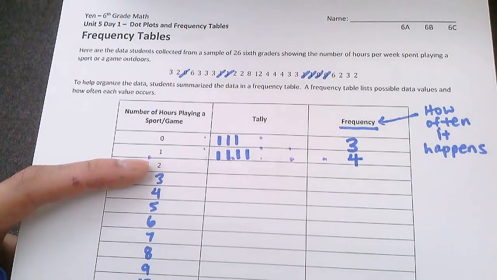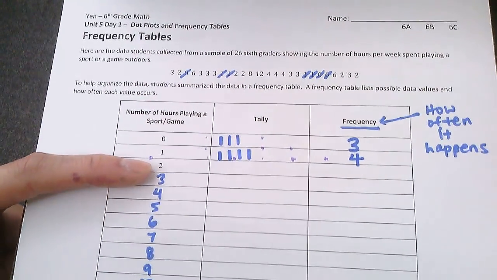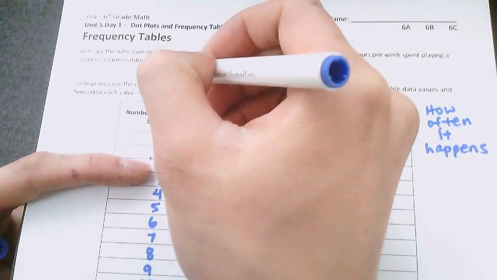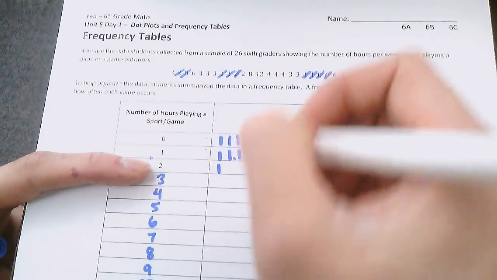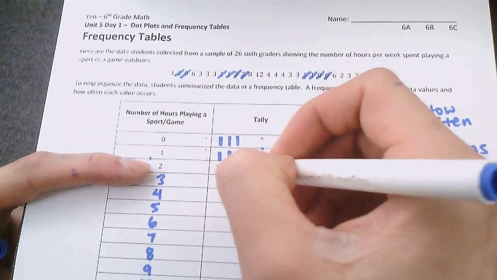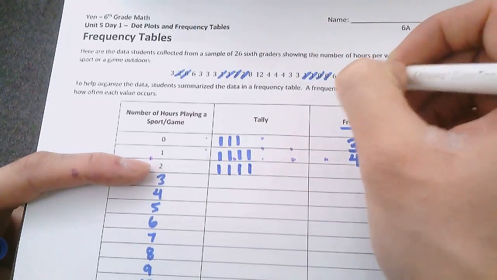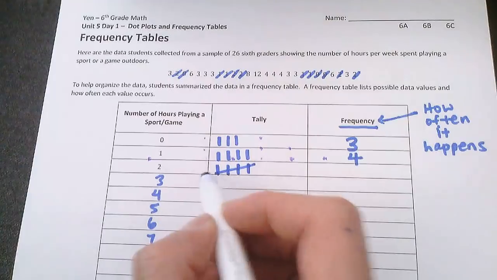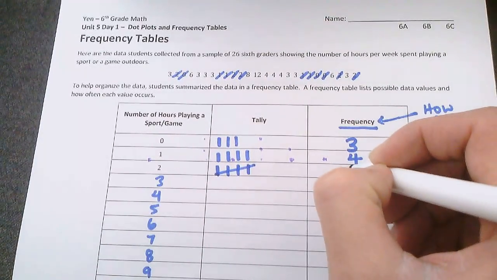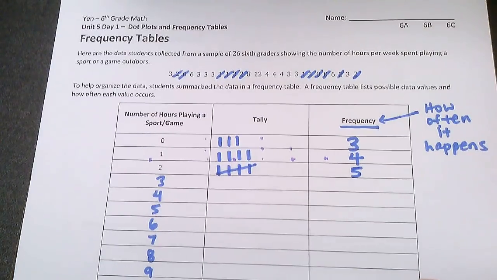Okay. I'll also do 2s, and that's the last one I'm going to do. How many students said they spend 2 hours? Let's check. There's a 2 here, put a tally mark. 2 here, put a tally mark. Another 2. Another 2 here, and another 2 there. So I have 1, 2, 3, 4, 5. 5 students said that they spend 2 hours.